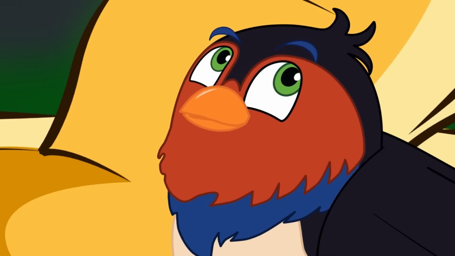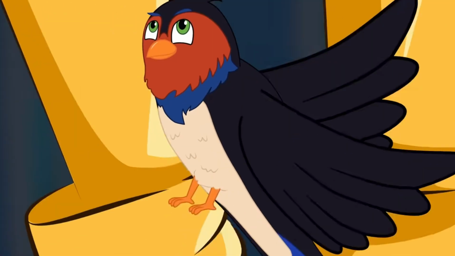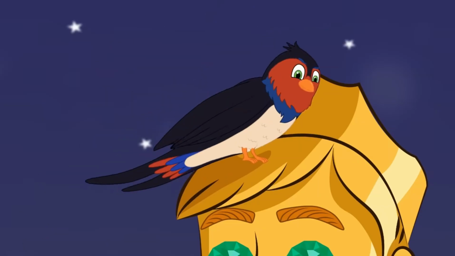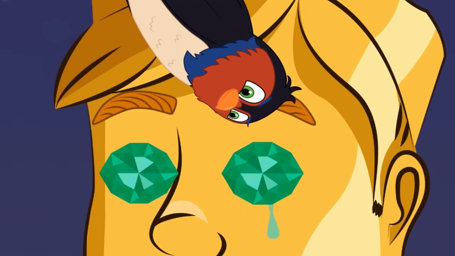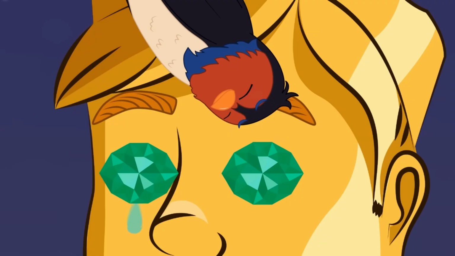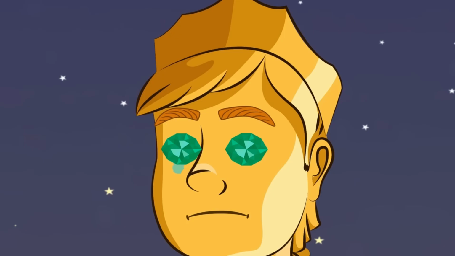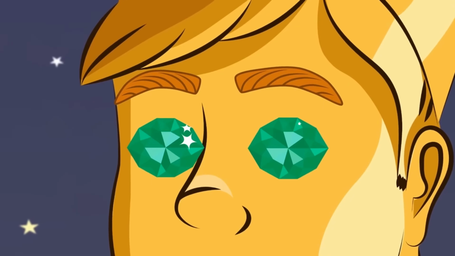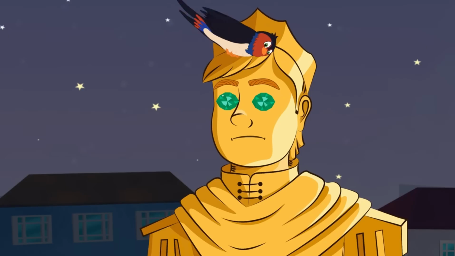Right at that moment, another drop of water landed on her beak, followed by another. To understand what was going on, the swallow flew up on the statue's head. She saw that the drops were coming from the prince's eyes. They were his teardrops. Happy Prince's teardrops were running down his cheek and dropping on his feet. And his sad eyes were sparkling in the moonlight. The swallow felt really sad for him.